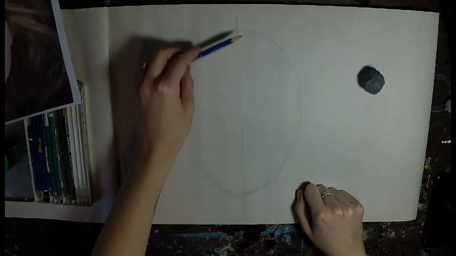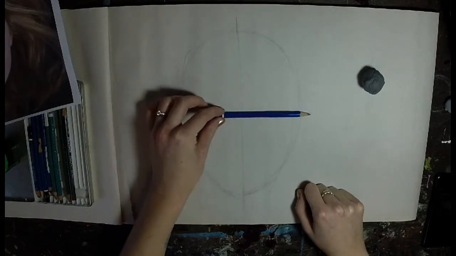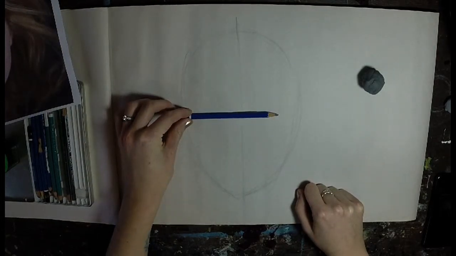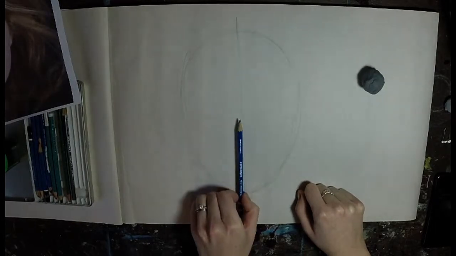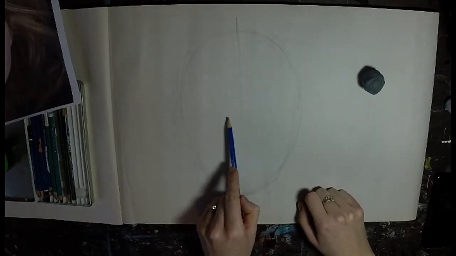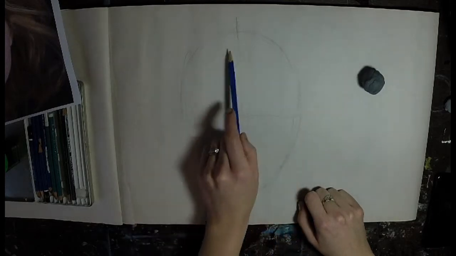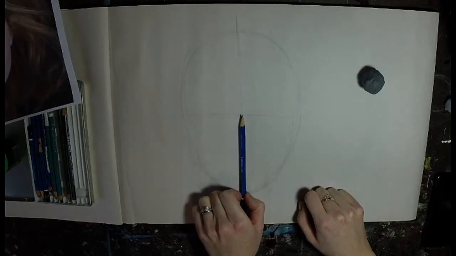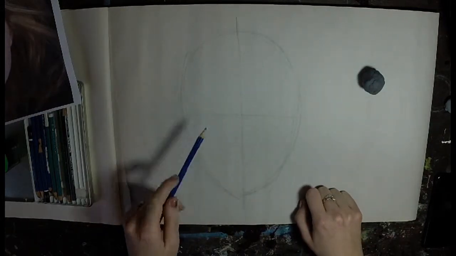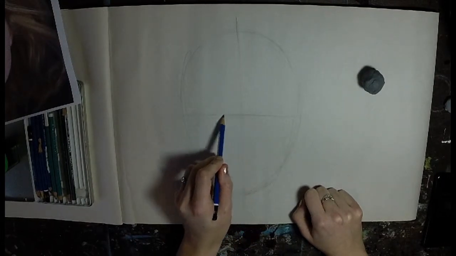So now we're going to divide the head in half horizontally. I'm going to check and make sure I'm going to be in about the right place. And I'll measure. Good. Alright, so now my question for you, what do you think goes at this line right here?